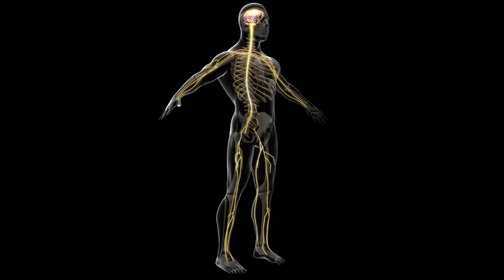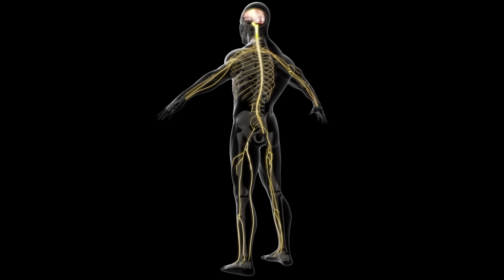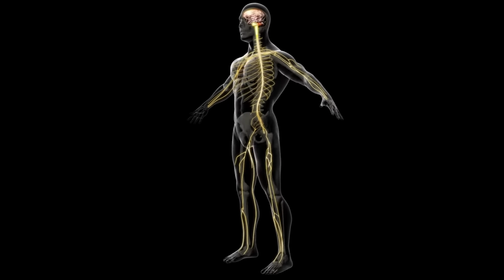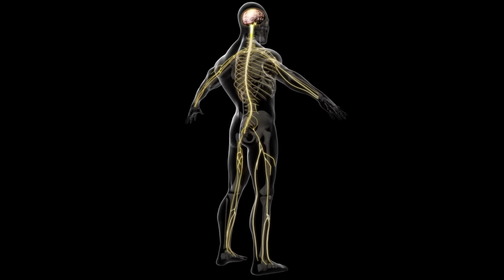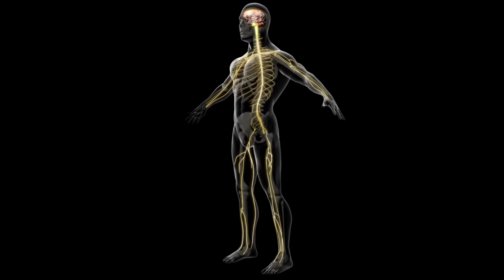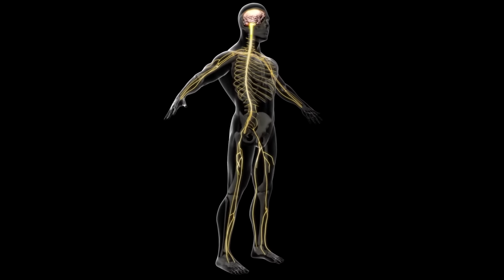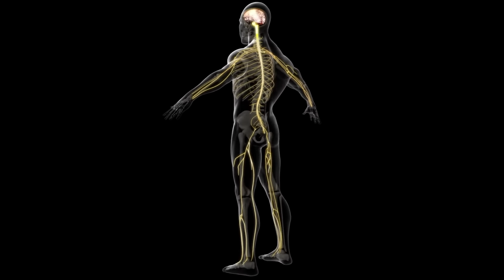The somatic nervous system. The somatic system is the part of the peripheral nervous system responsible for carrying sensory and motor information to and from the central nervous system. The somatic system is responsible for transmitting sensory information as well as for controlling voluntary movement. This system contains two major types of neurons.